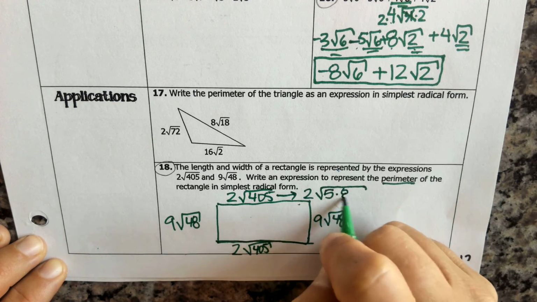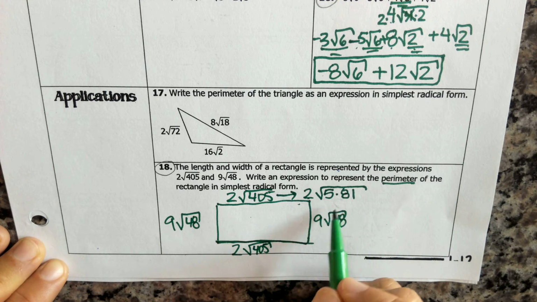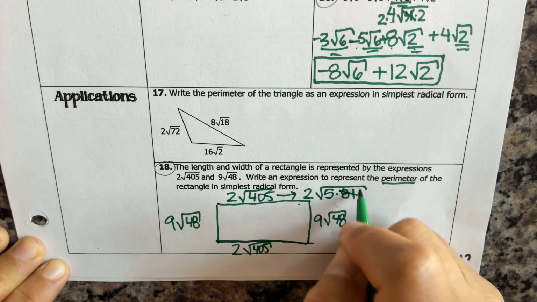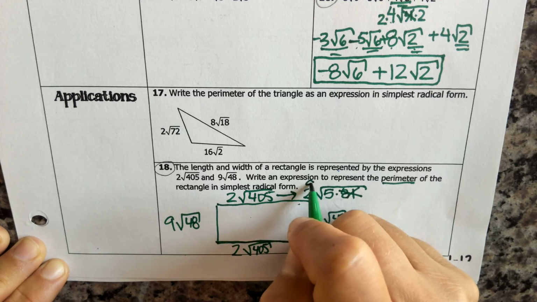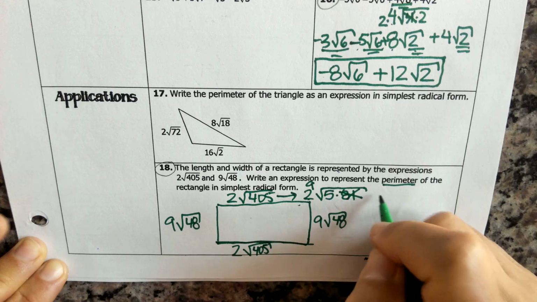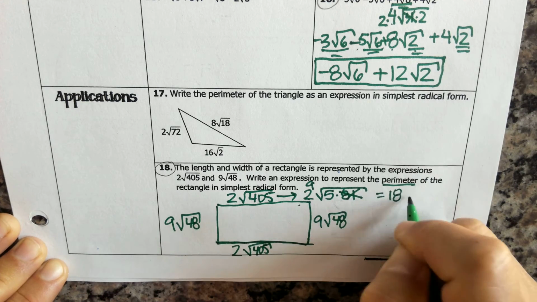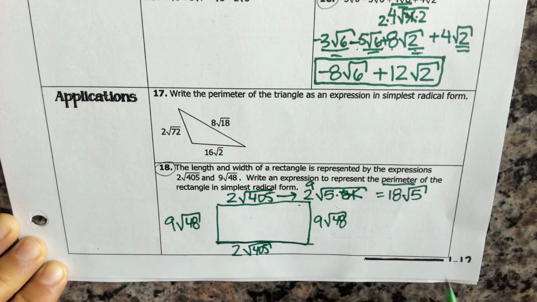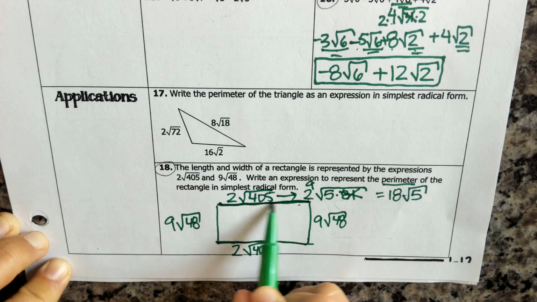It's actually 5 times 81. So I'm going to simplify this. I know the square root of 81 is 9. So a 9 would come out. I'll multiply these two together. So 9 times 2 is 18. So I would get 18 on the outside and a 5 on the inside. So that would be one of my dimensions.